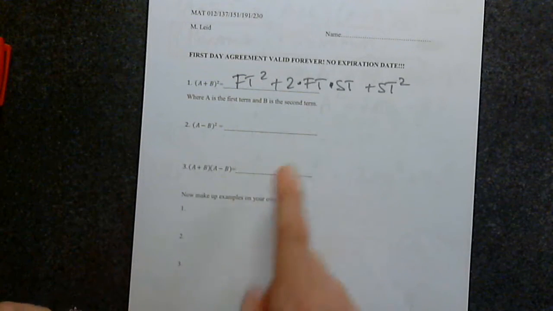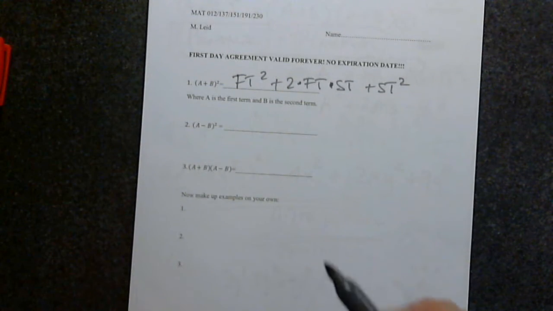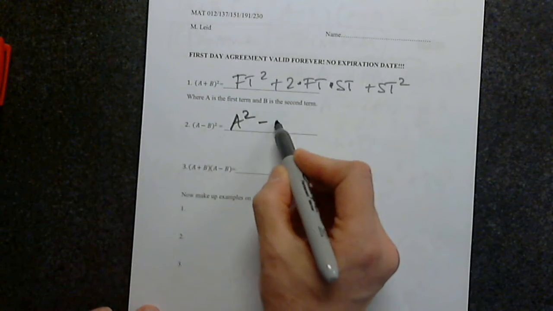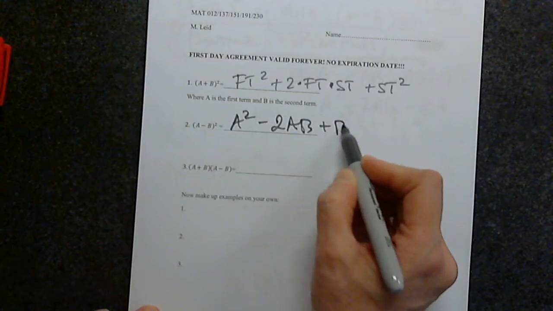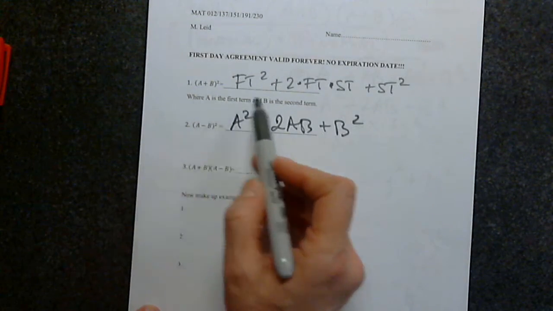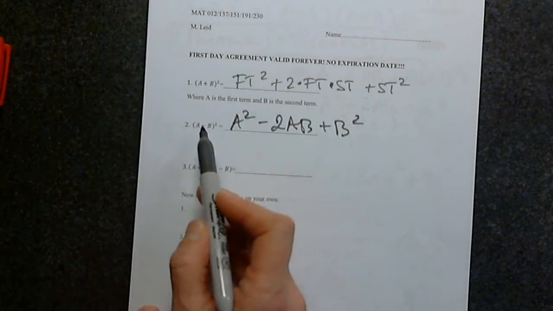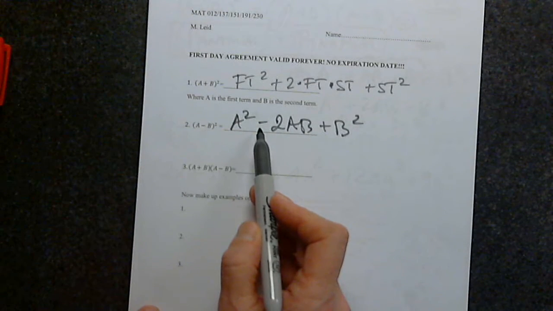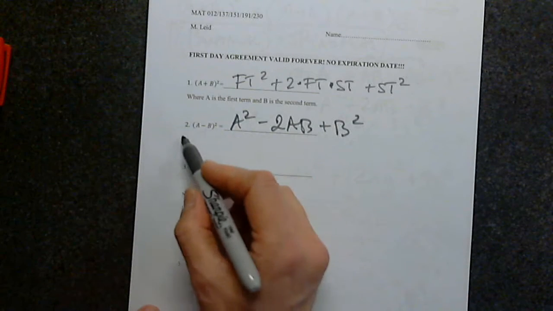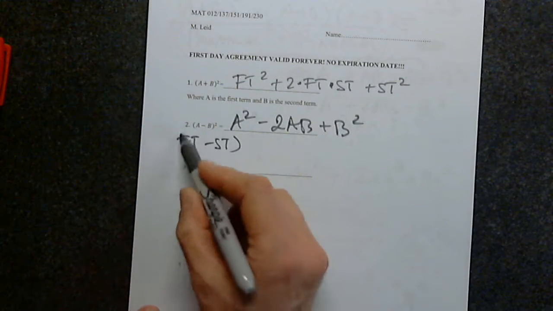We just have to work on this and move forward. Okay, so what do you have here? Yes, please. A squared minus 2ab plus b squared. Very good. The only difference is the positive here, which is positive in the middle, and the negative here, which is negative in the middle. And how will I write it with the first term minus second term squared?